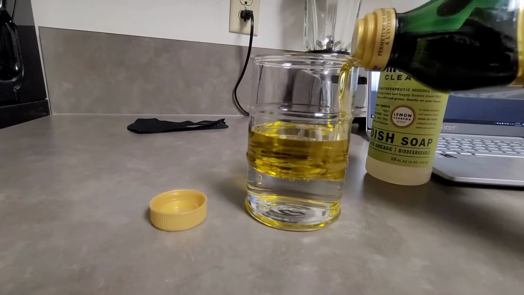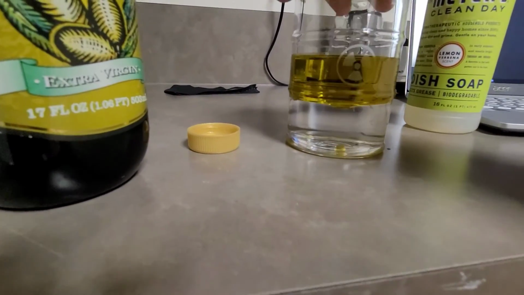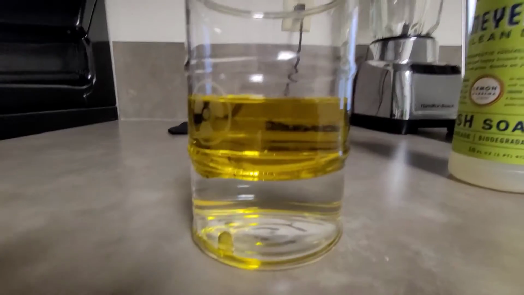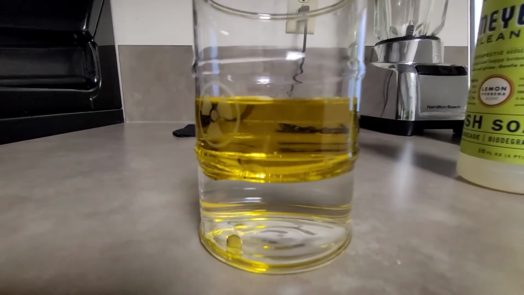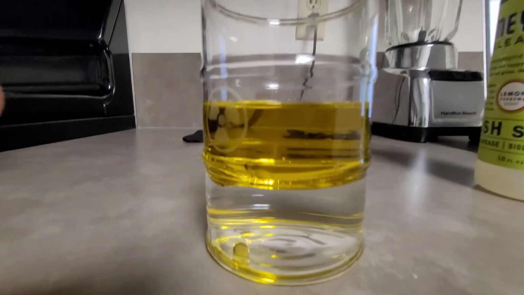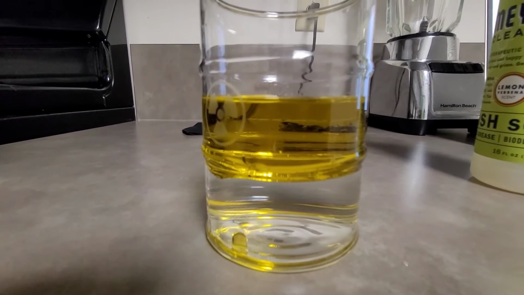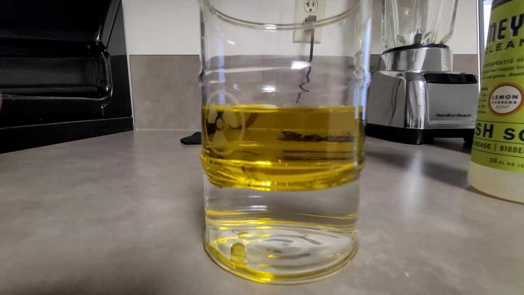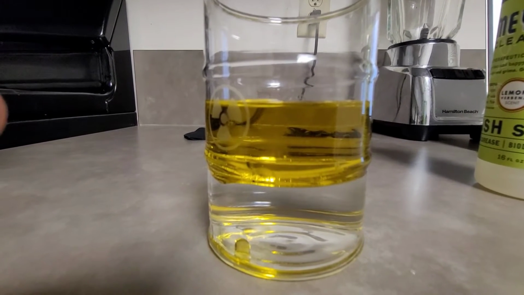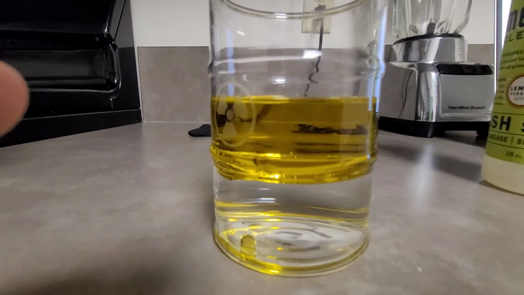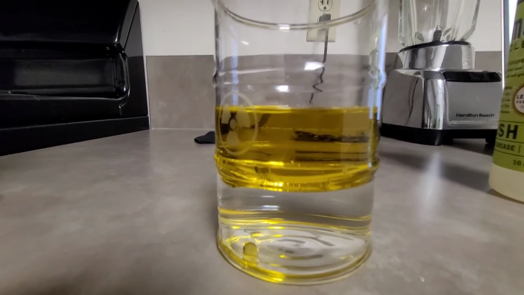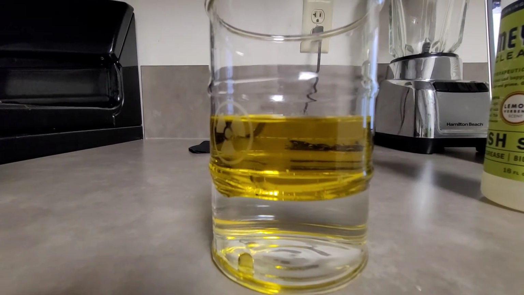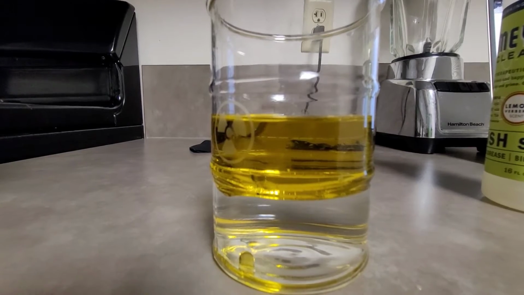Now, you're probably asking, why is that? Why is the oil floating on top of the water? Well, the reason the oil is on top and the water is at the bottom has to do with the fact that oil is actually less dense than water. That is why it seems to be floating on top. Now, the reason they aren't mixing is because water is polar and oil is non-polar. So their molecules are not attracted to each other.